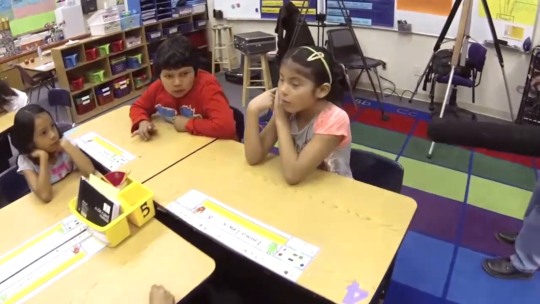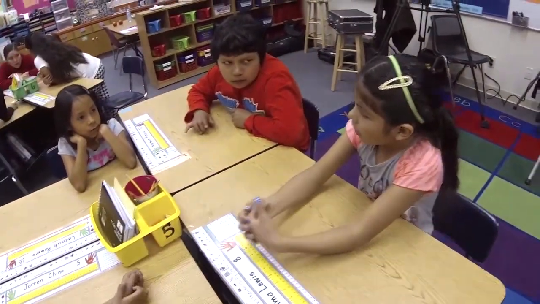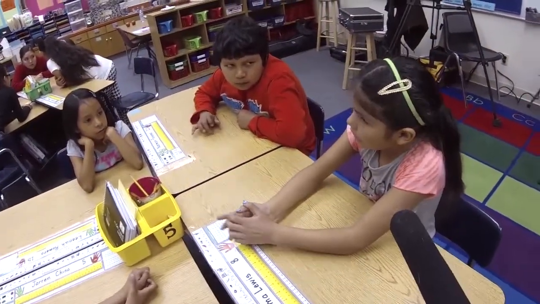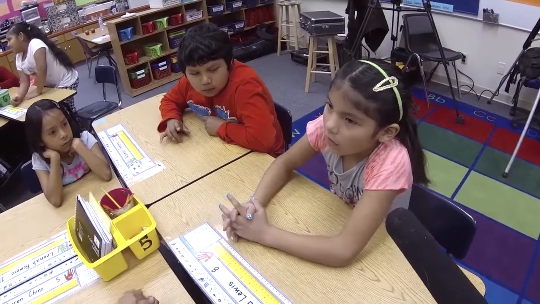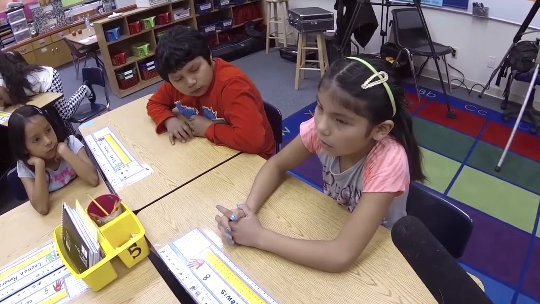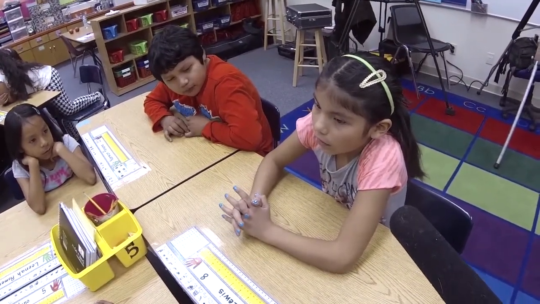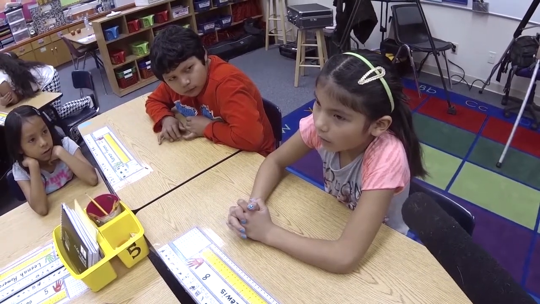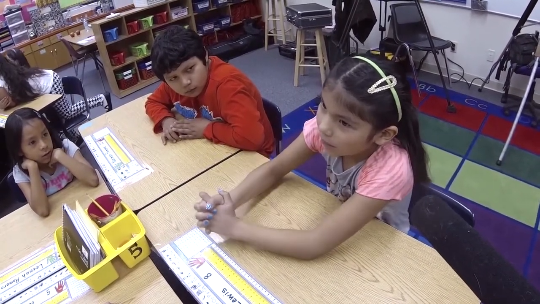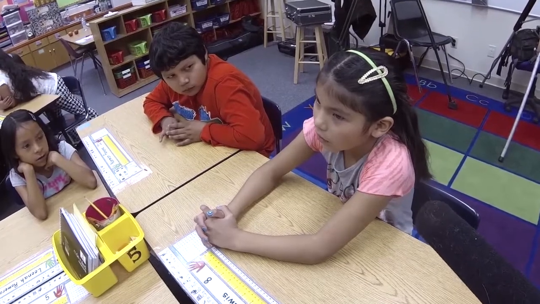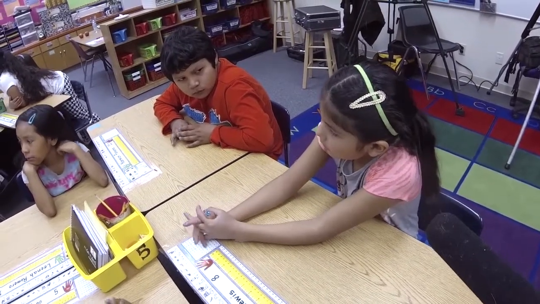The color green on the 1 is odd, and the color yellow on the number 2 is even. So on the repeating patterns chart, the red on the bottom of 1 means odd, and the blue on the bottom of the 2 means even.